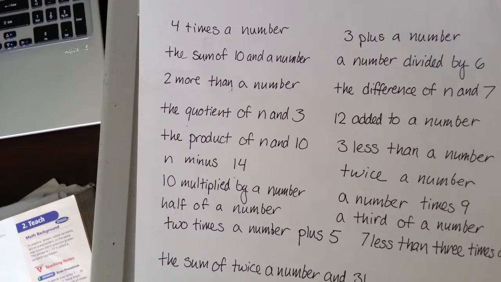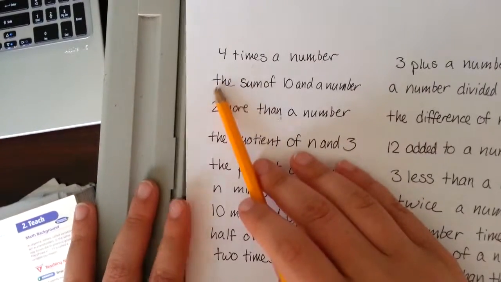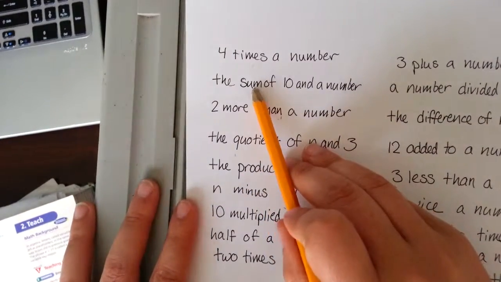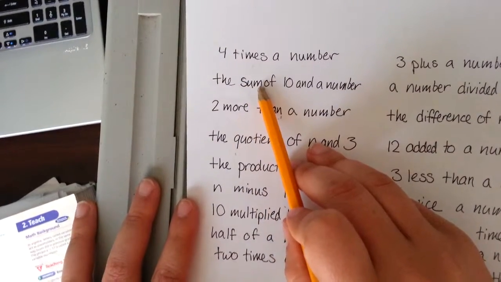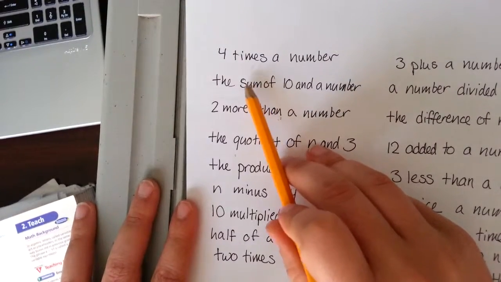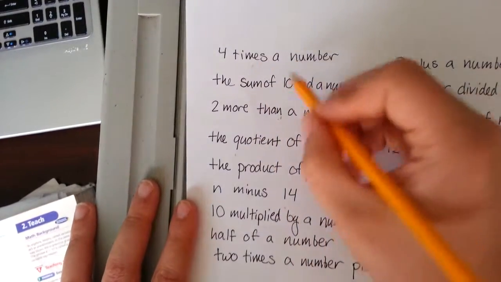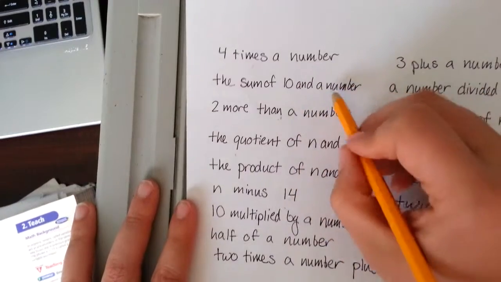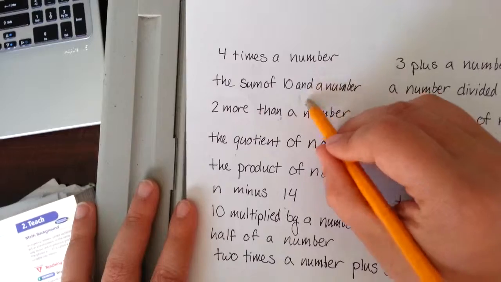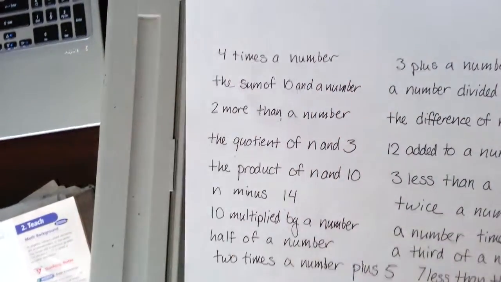Now we're going to look for this next phrase, the sum of 10 and a number. You might remember that sum is the answer to an addition problem. So when we say the sum of 10 and a number, well, that means 10, and again, the number we don't know, we're going to put the N, but then we're going to add those together. So this will say 10 plus N in mathematical language.